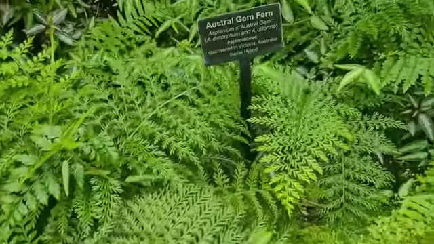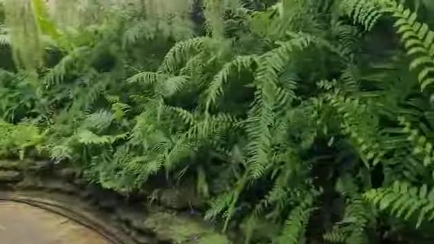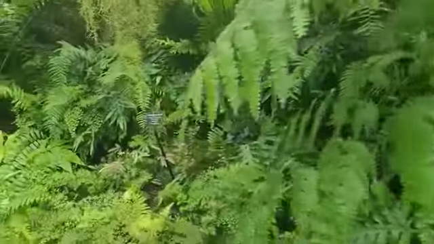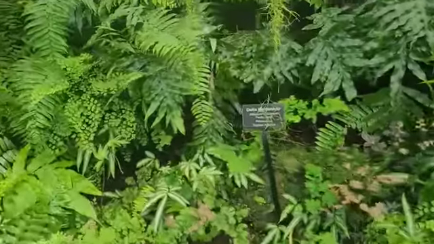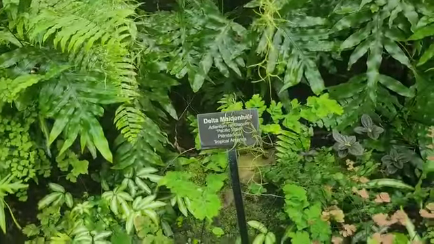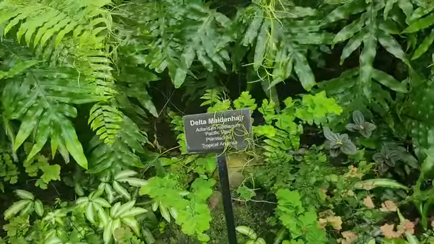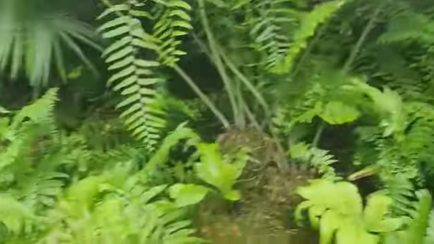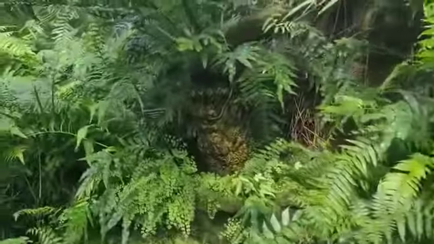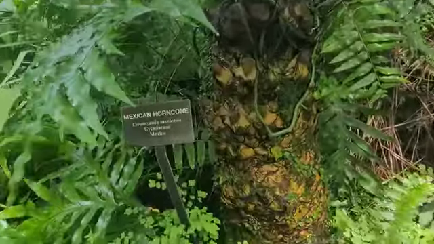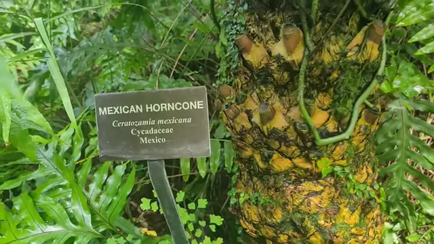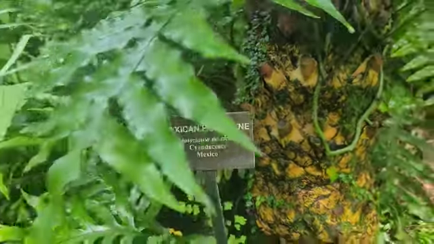This is Asplenium, austral gem fern. What a beauty, what a greenery. They are really doing a very good job in conserving the biodiversity and showcasing the biodiversity. This is another Adiantum raddianum, delta maidenhair. This is Mexican horn cone, Ceratozamia. This is another cycad, Ceratozamia mexicana, native to Mexico.